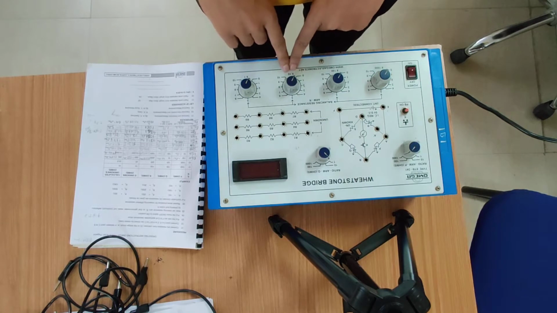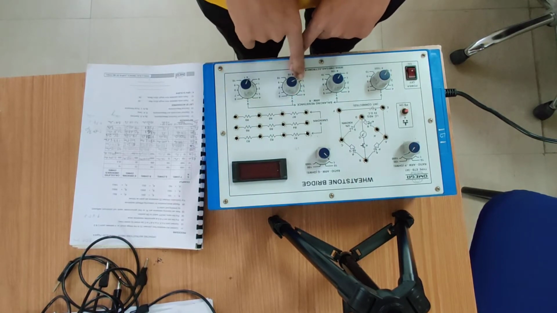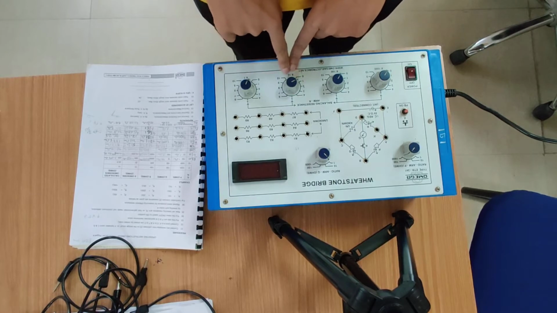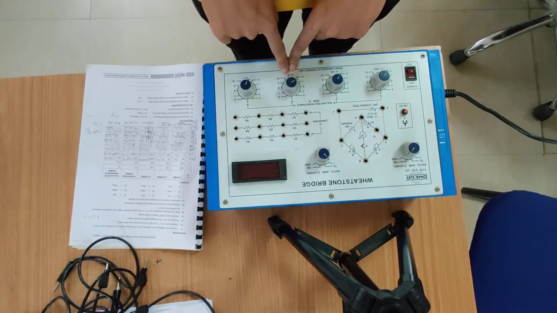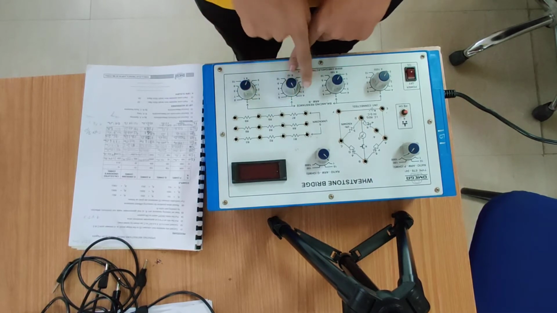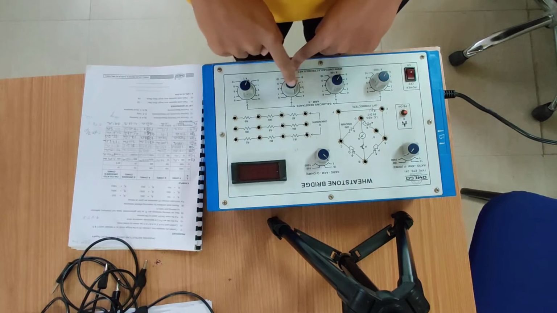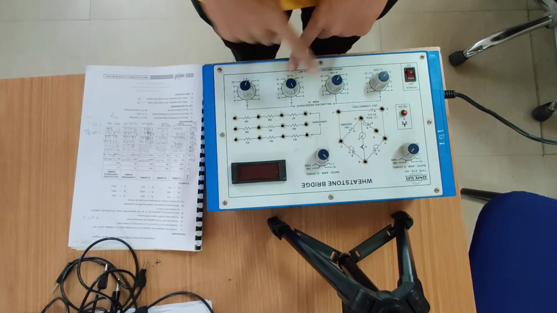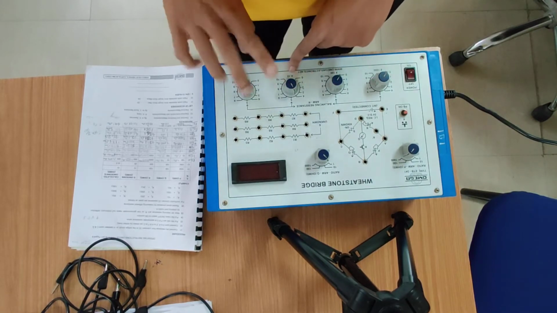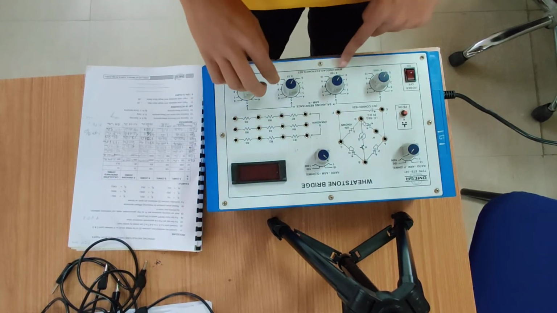This is multiplied by 10. That means if the knob is at 1, then 1 multiplied by 10 is 10 ohm. Similarly, if it is at 4, then 4 multiplied by 10 means its value would be 40 ohm if all other knobs are at 0 position.